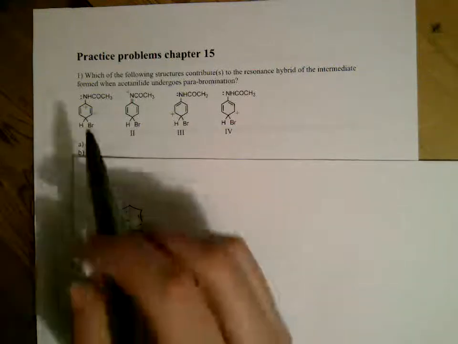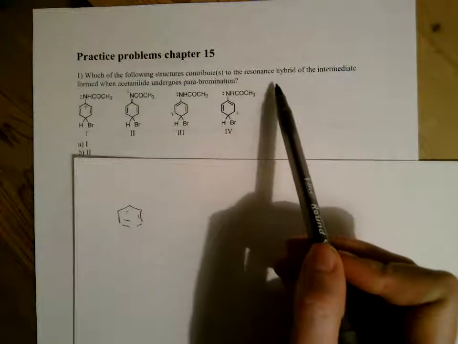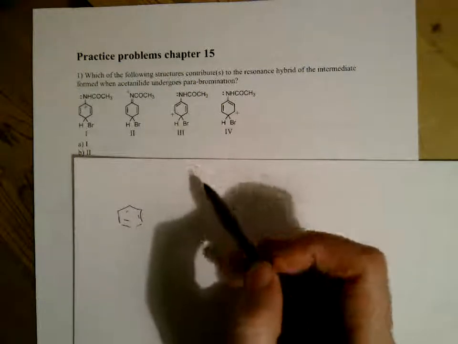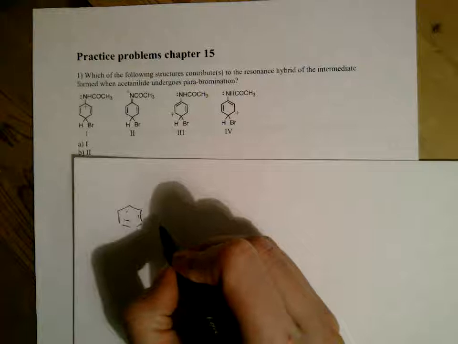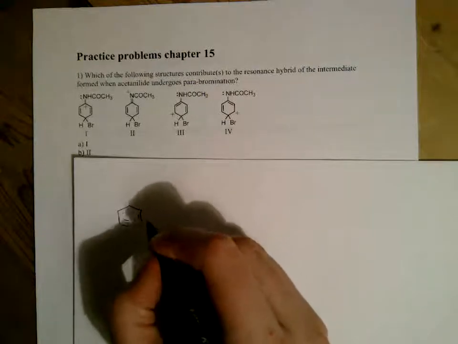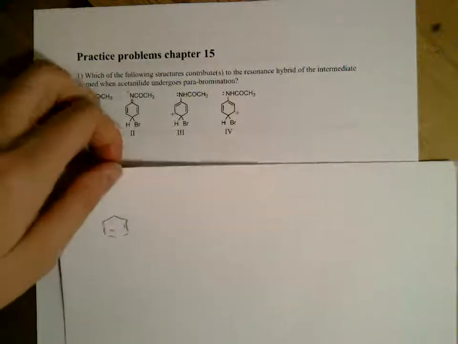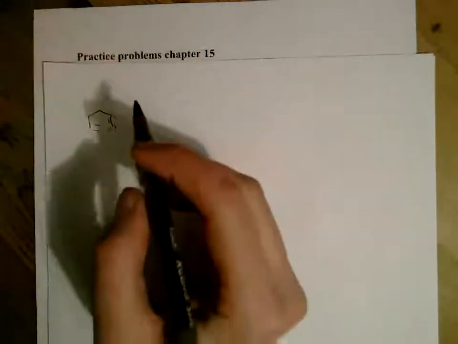So the first question: which of the following structures contributes to the resonance hybrid of the intermediate formed when acetanilide undergoes parabromination? When I see a practice problem like that, the first thing I think is that you're going to need to know your resonance structures for electrophilic aromatic substitution. So let's talk about that.